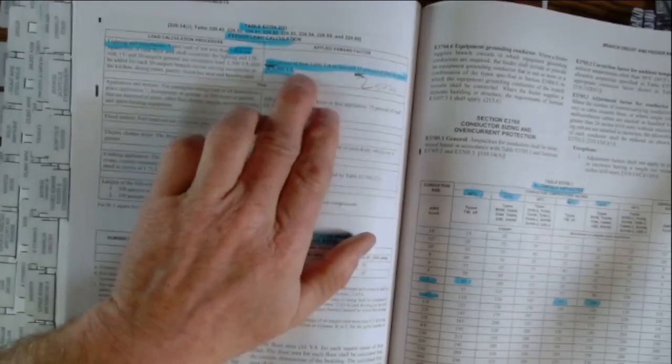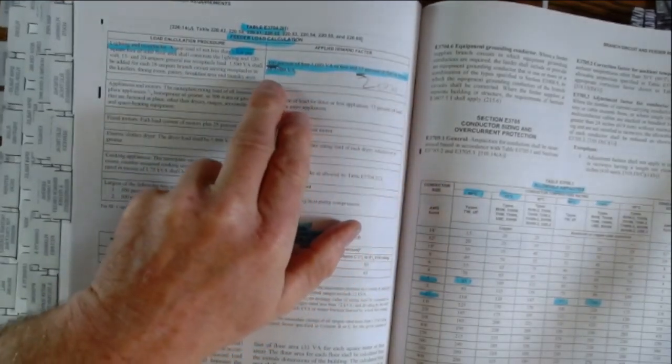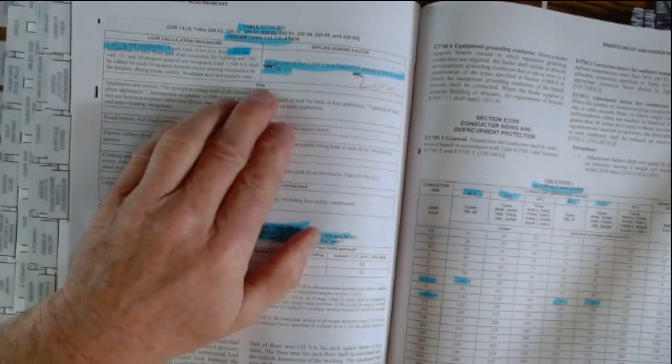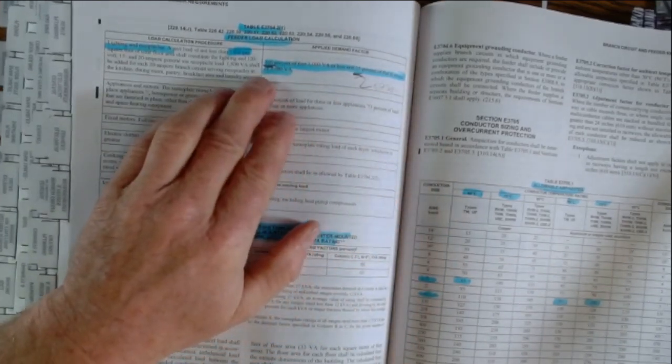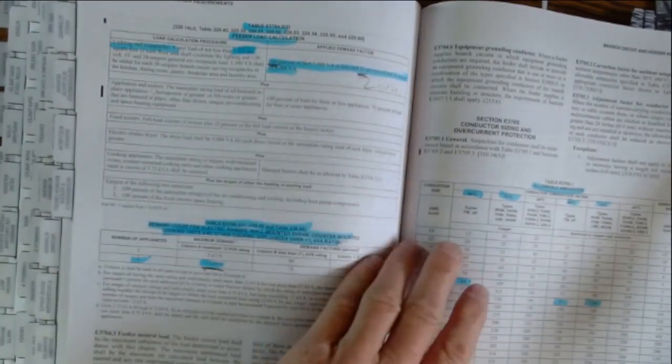Sorry, I'm going too fast. Show you this. Like I said, highlight what I highlighted. Trust me, it works out. Okay, sizing: 100% of the first 3,000 watts, 35% of the rest. So if you had, let's say, 5,000 watts spec'd, you'd have 3,000 watts you'd have to size for, and then 35% of the other 2,000 watts.